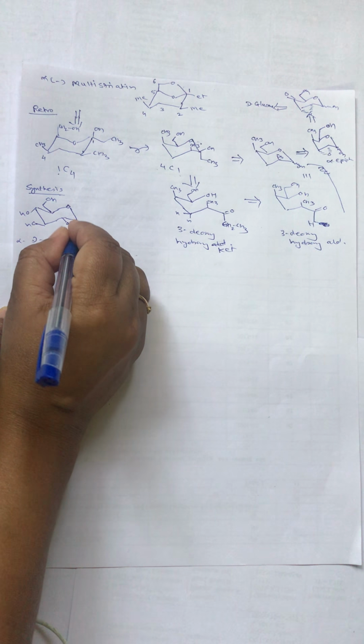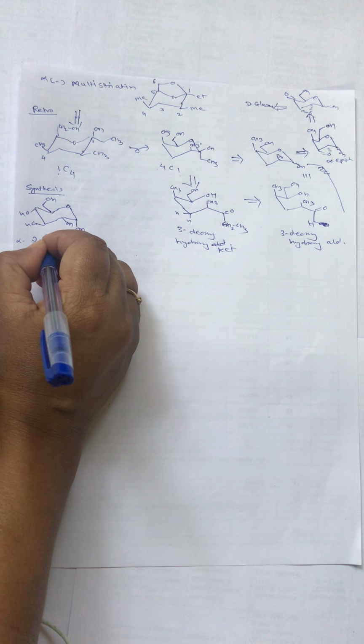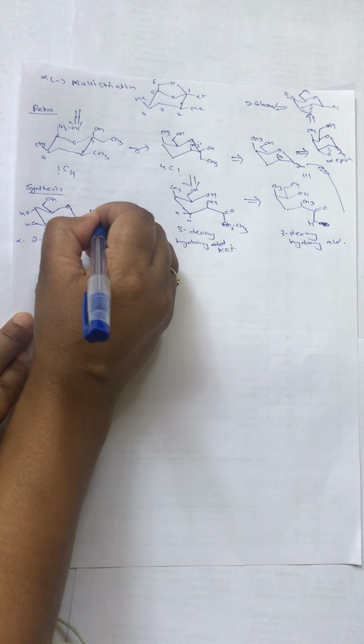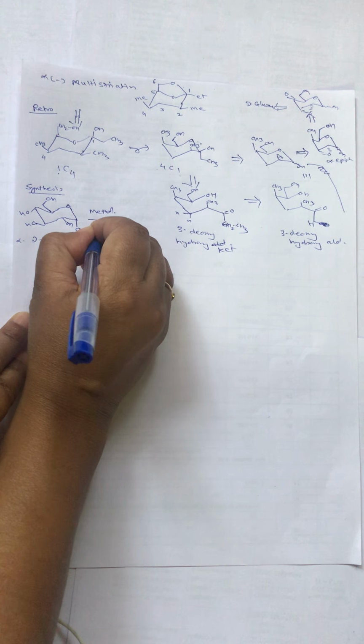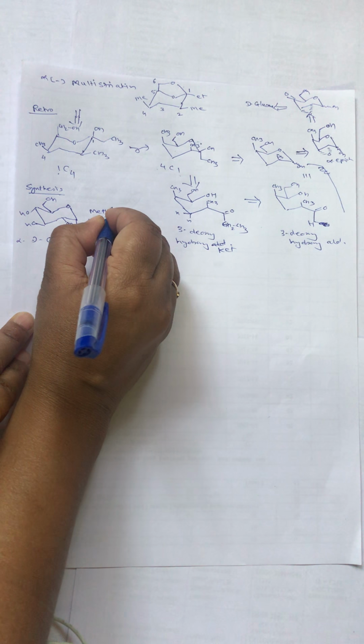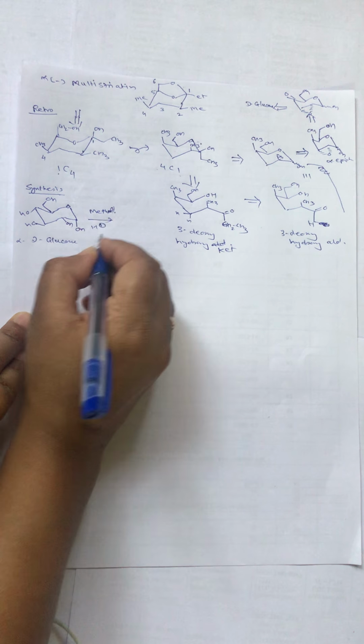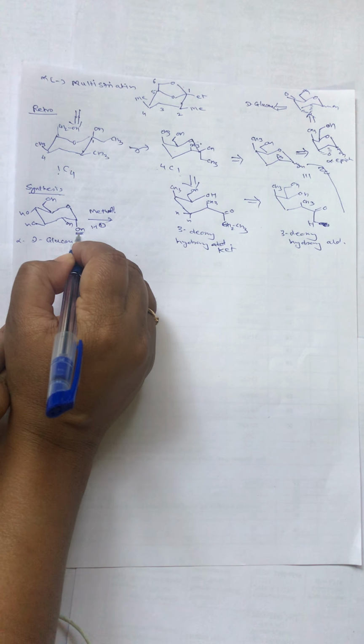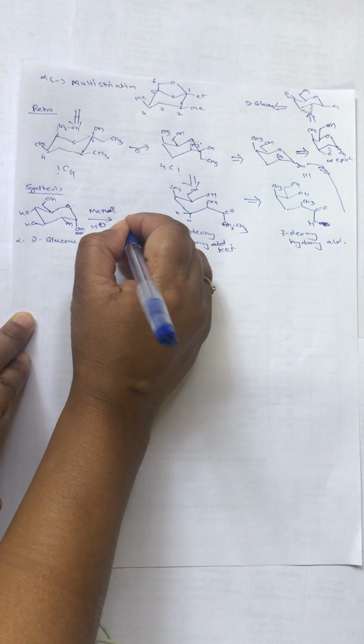Alpha, because the OH group at the first carbon atom is down, so this is alpha D-glucose. We will treat this with methanol in the presence of H+. We have already learned in another video of ours that methanol in the presence of acid will protect or trap the OH group here.